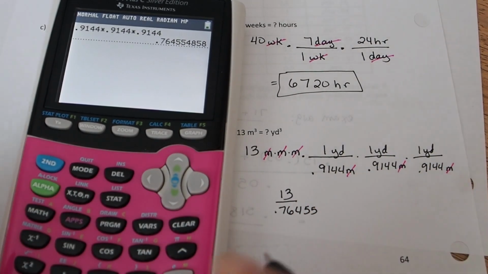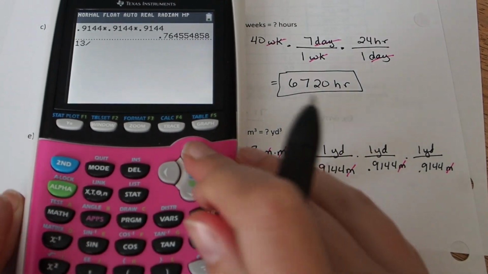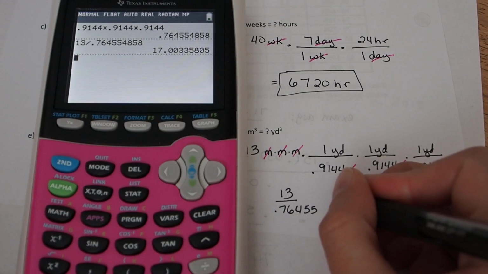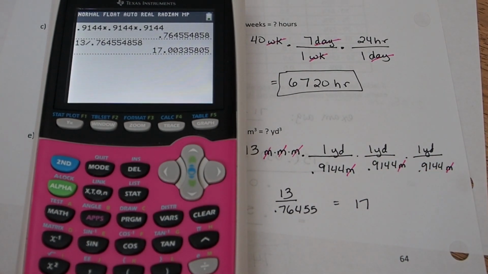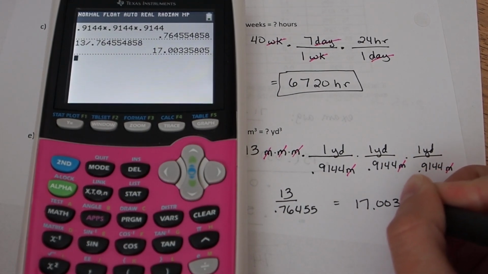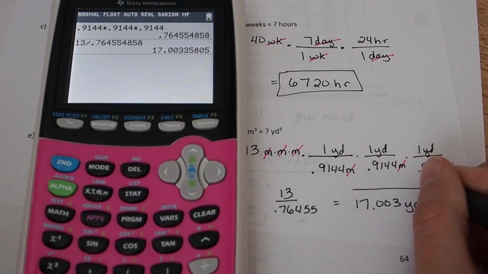0.76455. So you take 13 and divide it by, just hit up to select that number, you don't have to type the whole thing, and we get 17.003 cubic yards, or yards cubed.